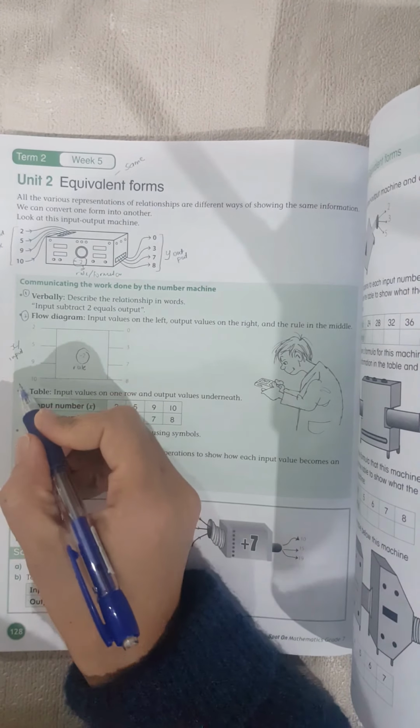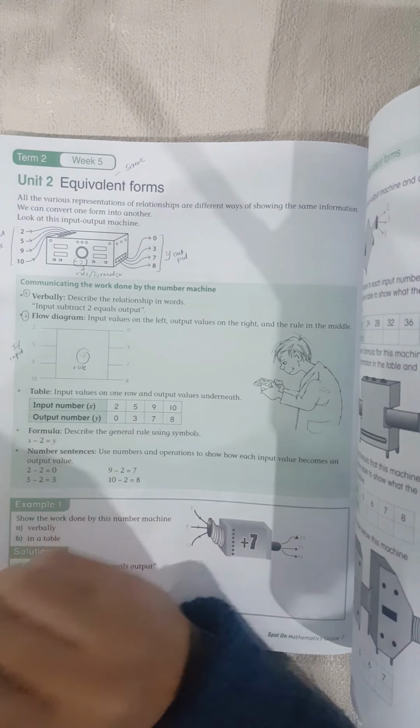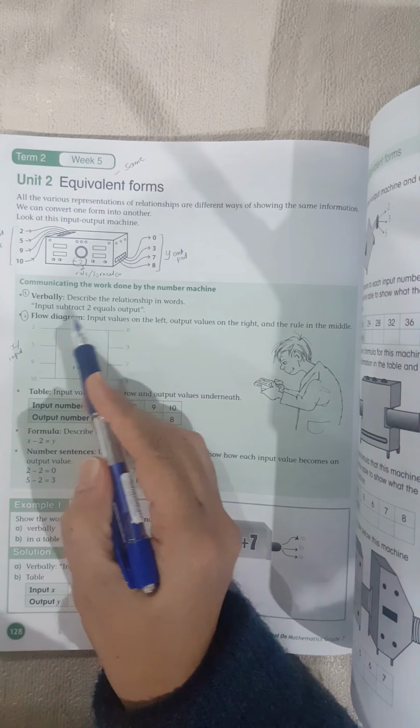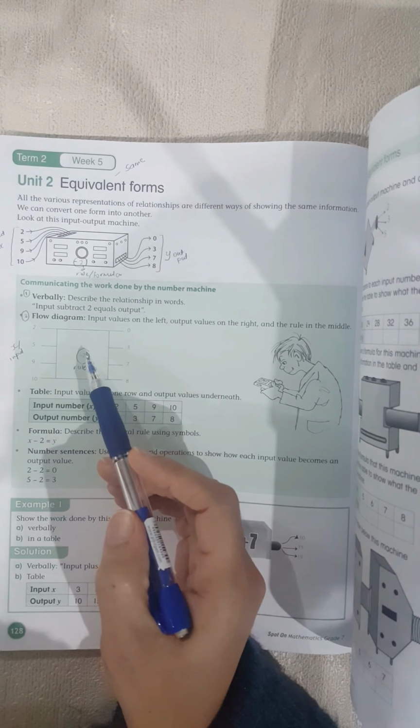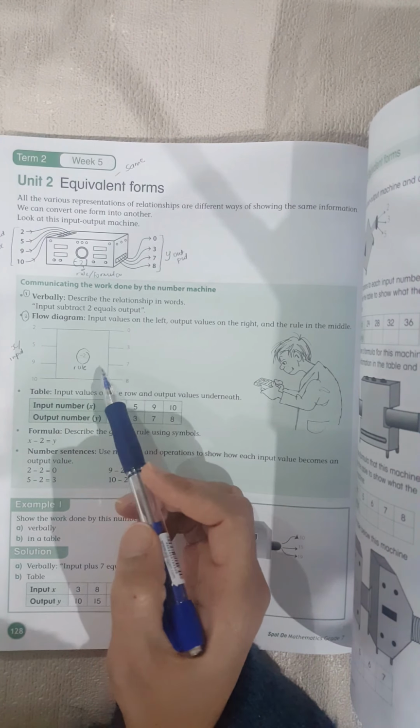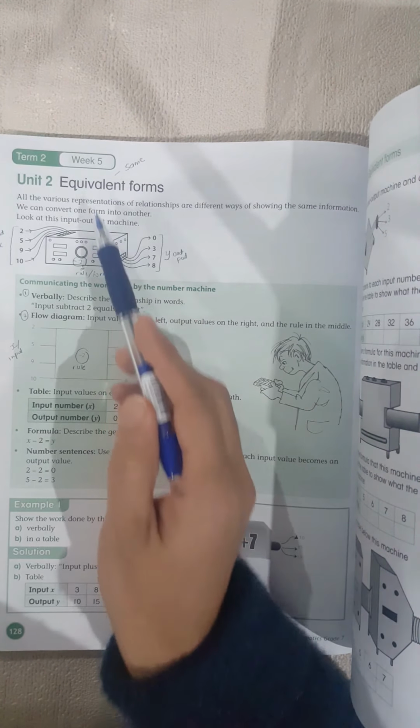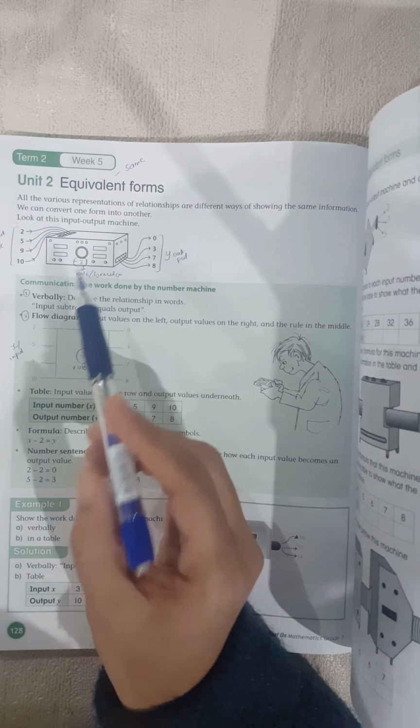Okay, then that's the second way, and we call it a flow diagram. So the first way was we're writing a verbal sentence. The second way is that we're drawing a flow diagram. So we're drawing all equivalent forms of what is happening in this machine here, right?